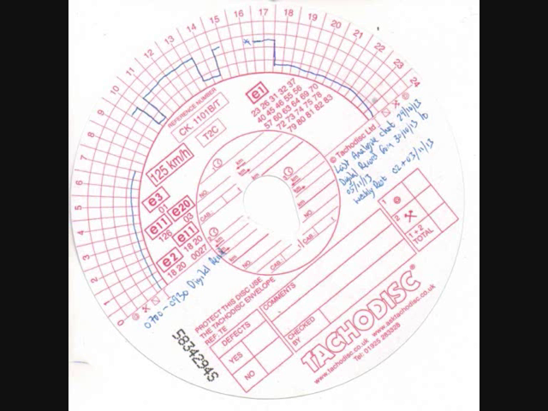this period. The driver has also made manual entries on the reverse of this chart to cover the period between card ejection at 0927 and chart insertion at 1500, and for the period between chart removal at 1630 and end of the duty at 1730.